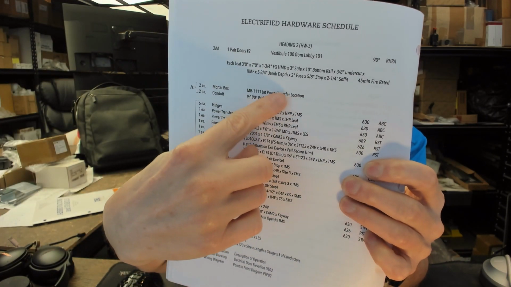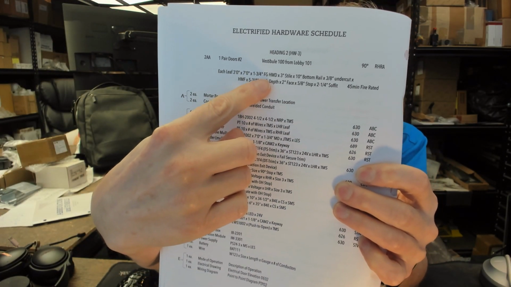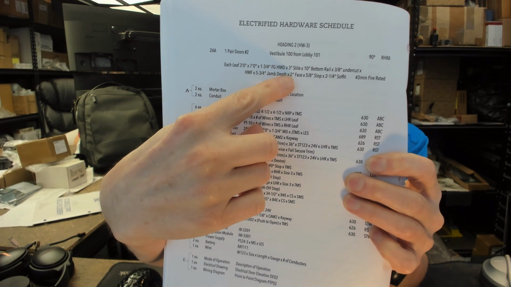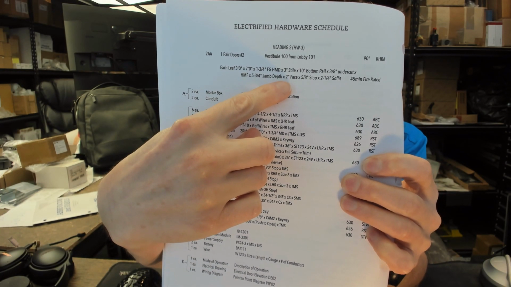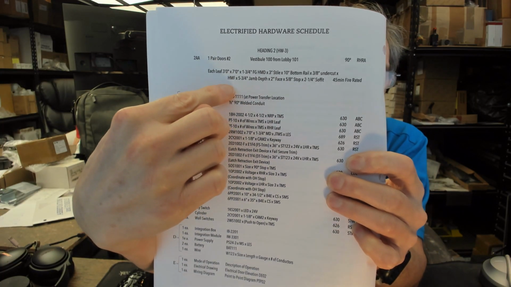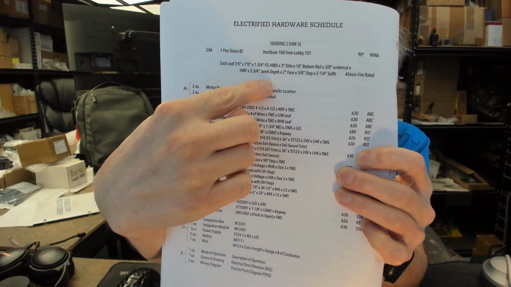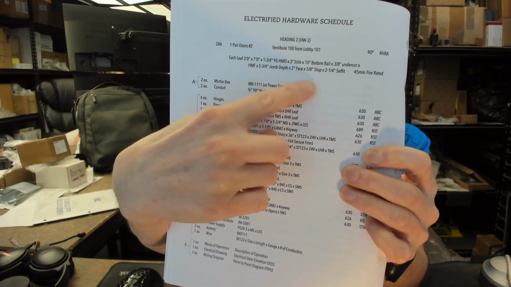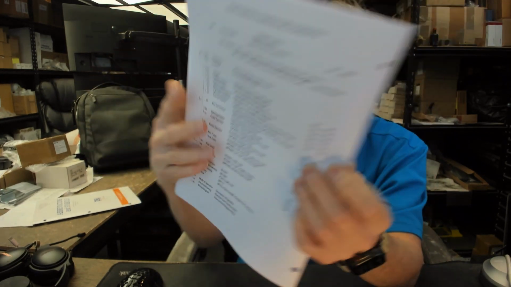Each leaf 3070, FG for full glass hollow metal door, 3-inch style. This is the door reference, so we're going to come right down here to HMF, hollow metal frame, 5 3/4 jam depth, 2-inch face, 5/8 stop, 2 1/4 soffit, 45-minute fire rated.